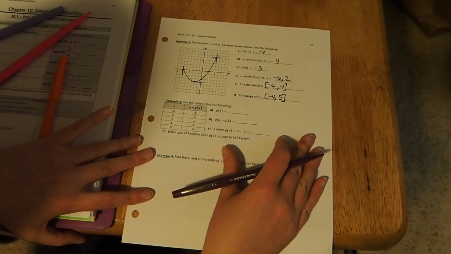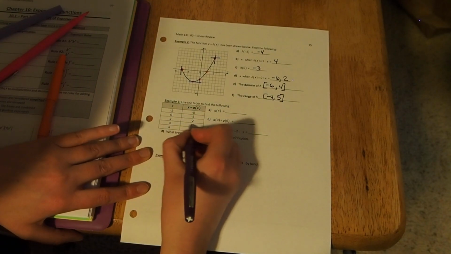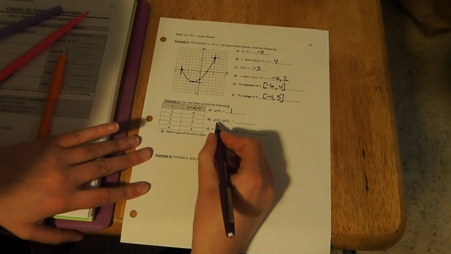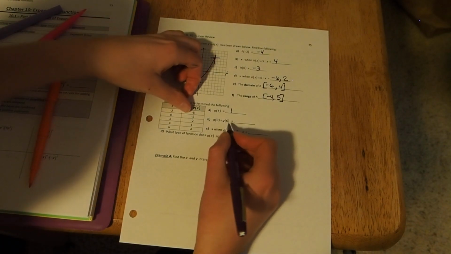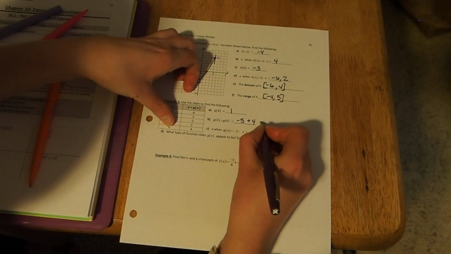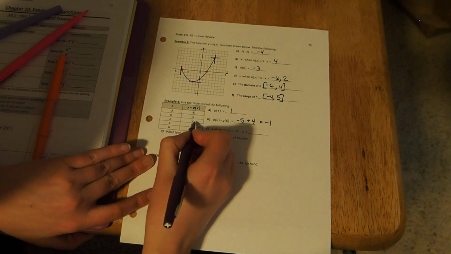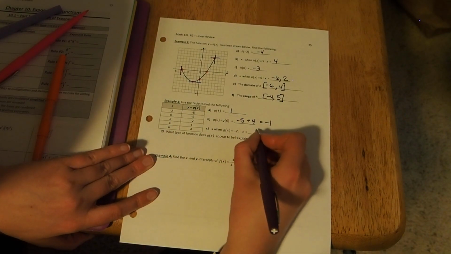We can use a table to evaluate our functions also. So g of 4, 4 is my input, spits out the output 1. G of 0 plus g of 6. G of 0 outputs negative 5. G of 6 outputs 4, so that adds up to negative 1. Find x when g of x equals negative 2. Negative 2 is the output now, so the x value is 2.